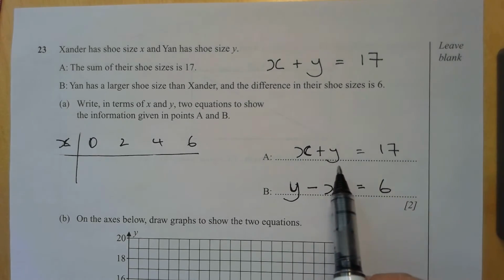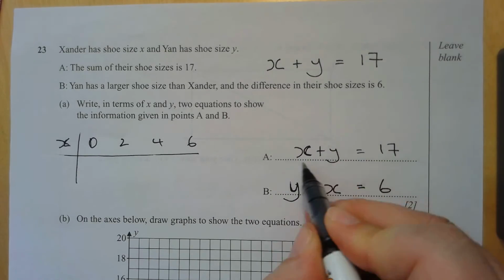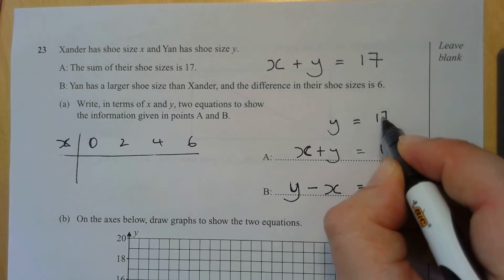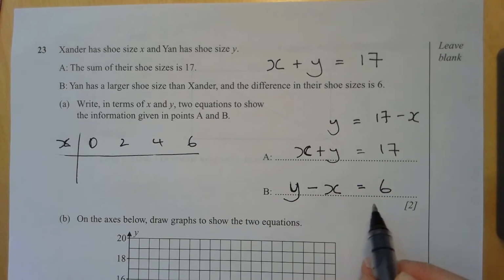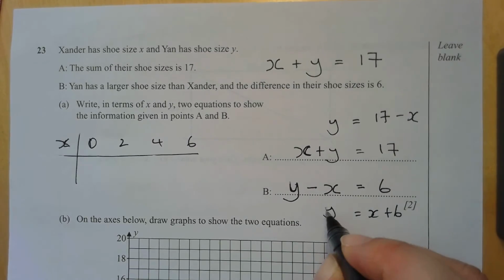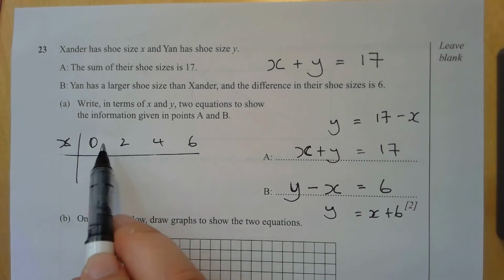So to make this easier to do, we're going to rearrange them. We're going to subtract x from both sides here, y equals 17 subtract x, and here we've got y, we're going to add x to both sides, equals x plus 6. If you substitute in, there are 2 ways of doing this.